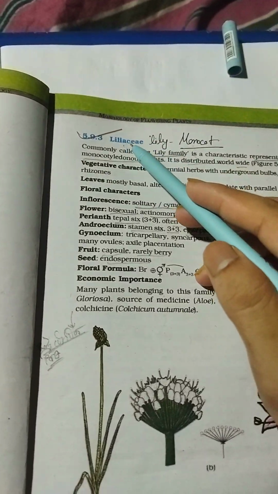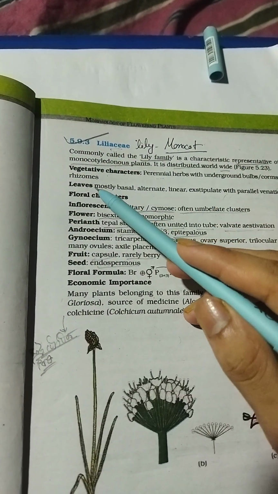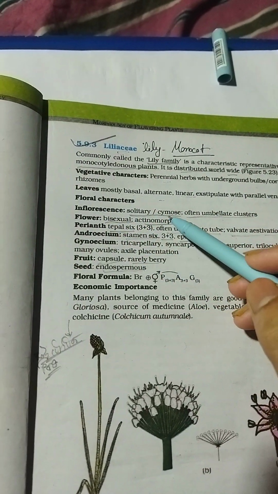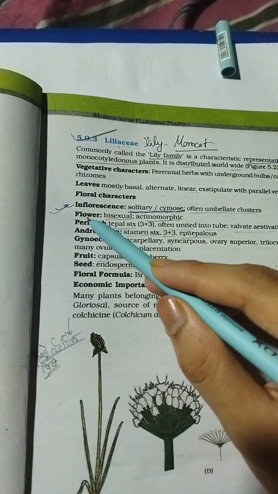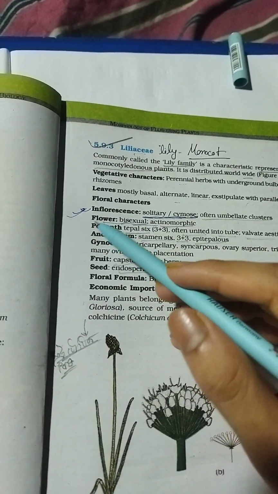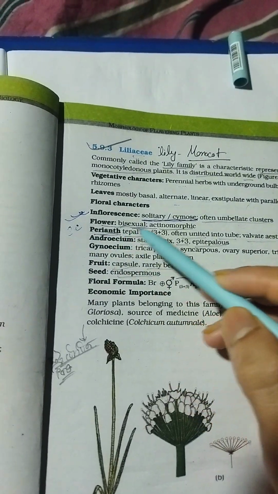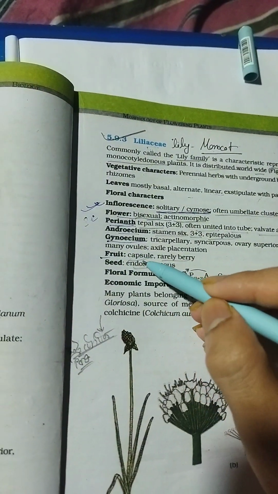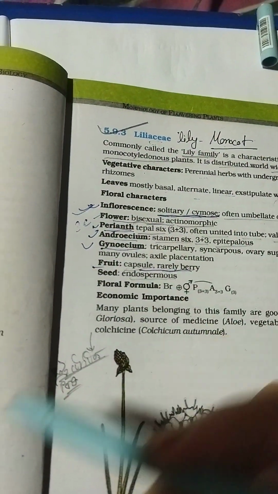Now talk about Liliaceae. This is commonly known as the lily family. Vegetative characters: perennial, mostly basal, alternate leaves, linear. Inflorescence solitary, cymose. Solitary flower, bisexual, actinomorphic, perianth. In case of Liliaceae, sepal is not present, that is perianth. Tepals, androecium, gynoecium, fruit capsule and rarely berry. This was already read in the lecture.